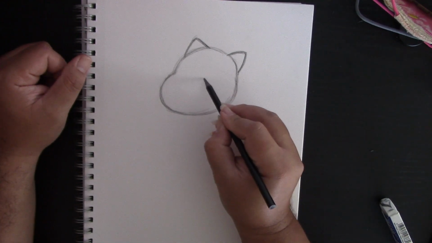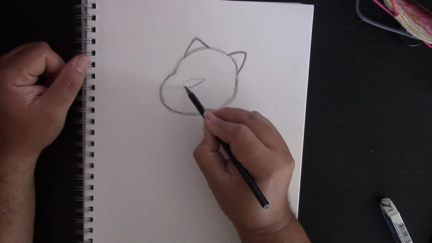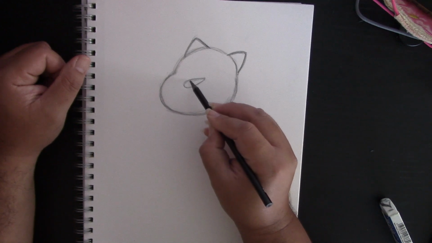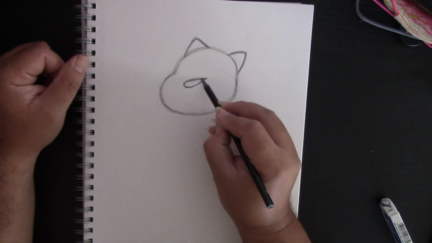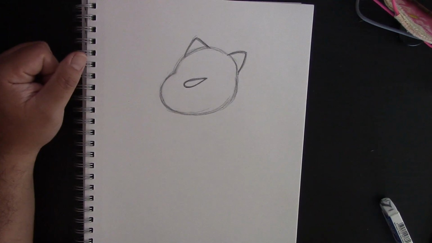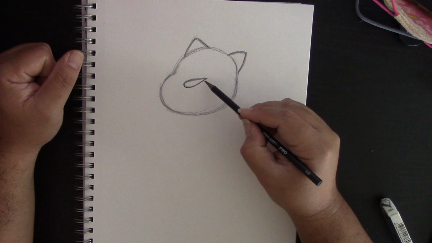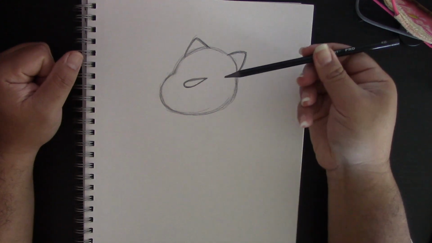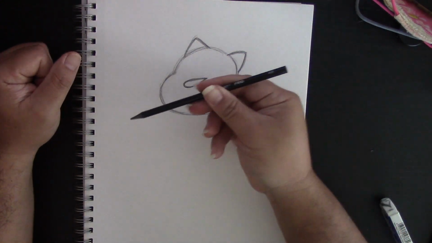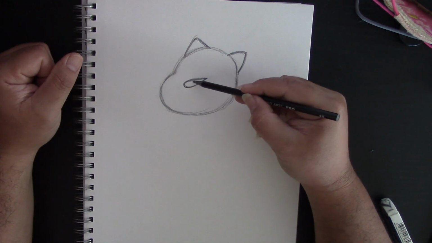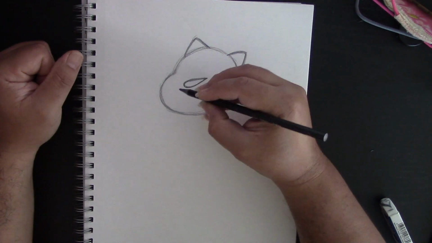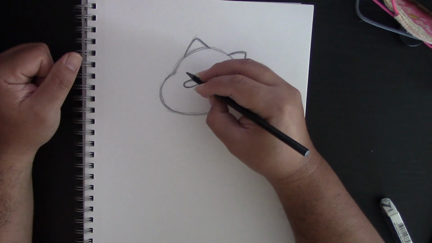And it's going to be in the shape of a teardrop. Okay, so it has this teardrop shape, and it's going at an angle this way, like it's falling at an angle.